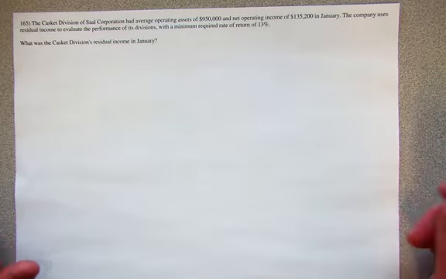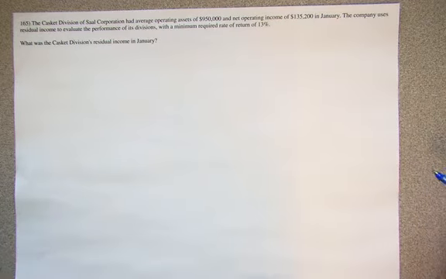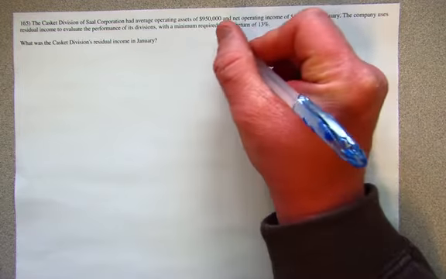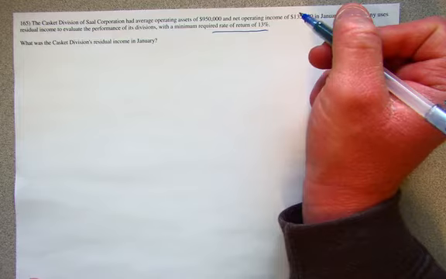This question is asking us to calculate residual income for the division of a company. Now, as we set this up, first of all, residual income is simply how much profit we are earning, how much operating income above a certain minimum level of return. So this company has a minimum required return of 13%.